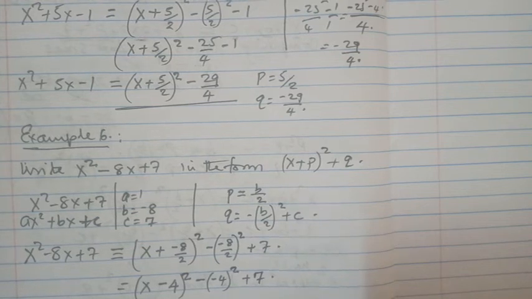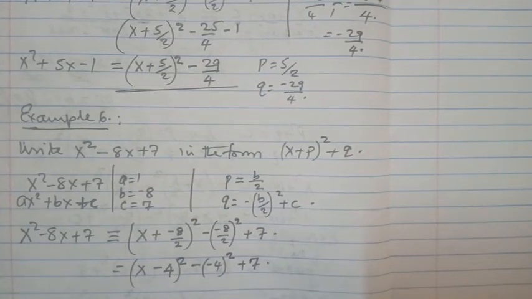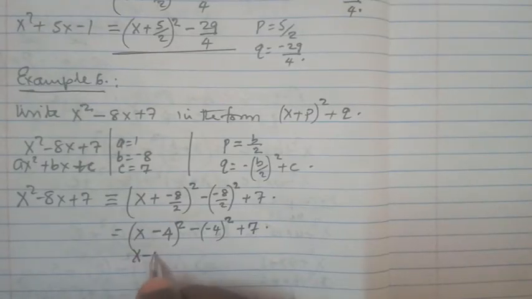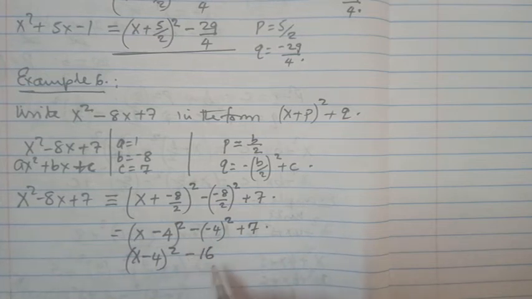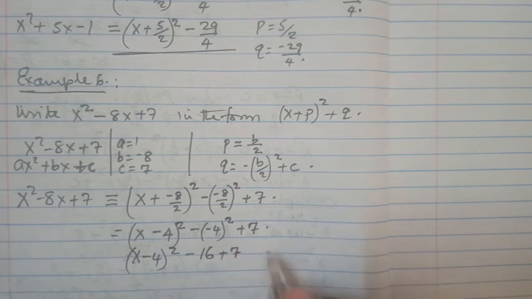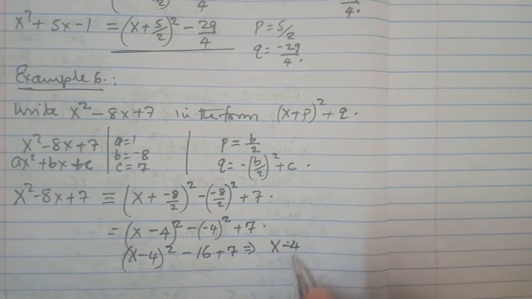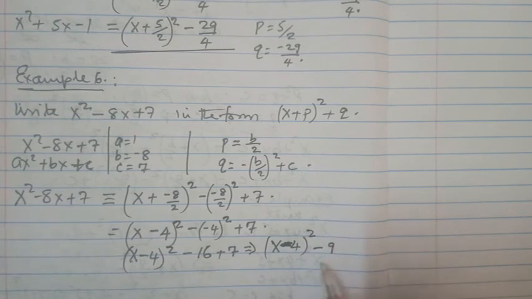What we are getting here is we need to collect the like terms and the constants, the whole numbers, together. At that point, we can see that you are going to have x minus 4 squared minus, what we have here is positive 16, because minus 4 squared is 16, but this negative stays put, plus 7. When we clean up a little bit, the whole thing becomes x minus 4 squared minus 16 plus 7, which is minus 9.